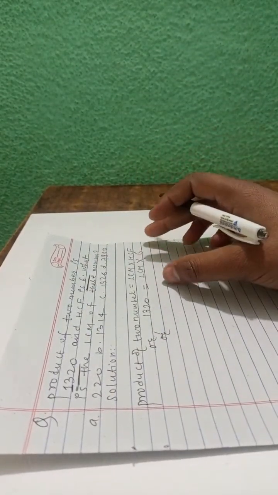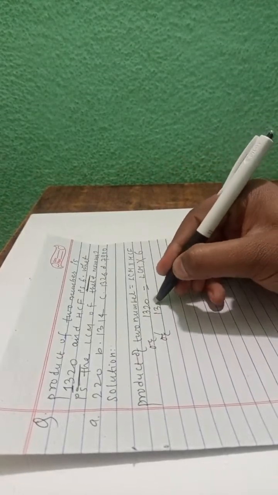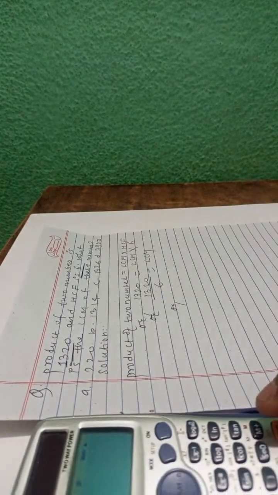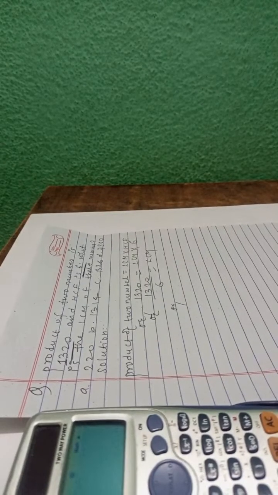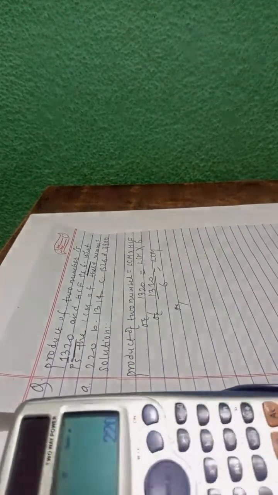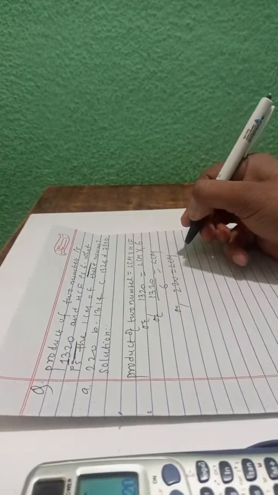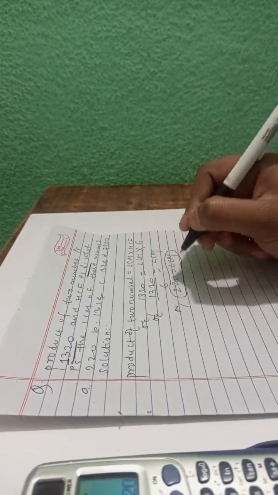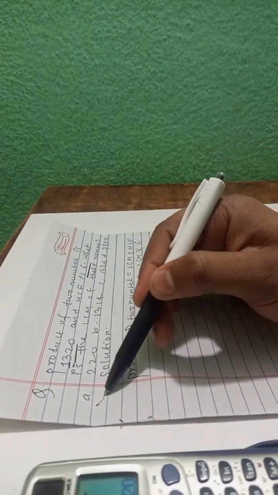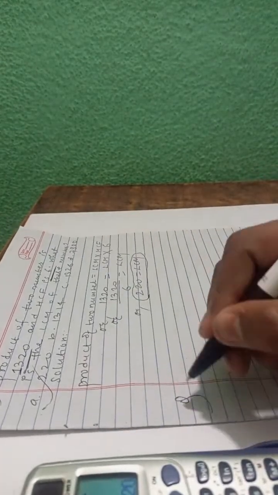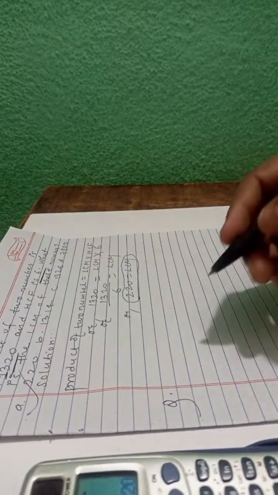To find the LCM, divide 1320 by 6, which is 220. So 220 is equal to the LCM. Where is the option 220? The option is A, which is the correct answer. I will discuss another question on these topics.